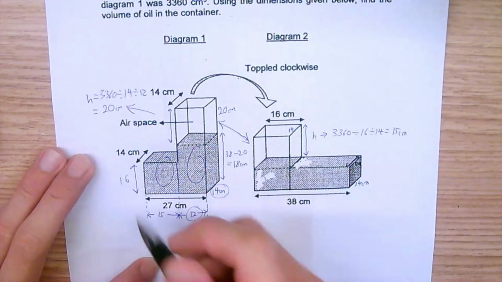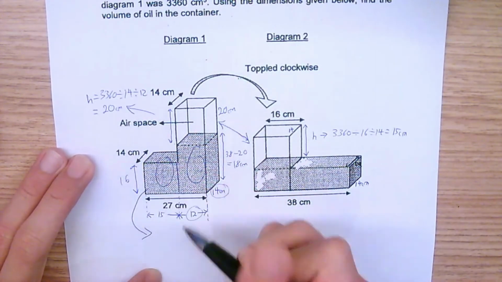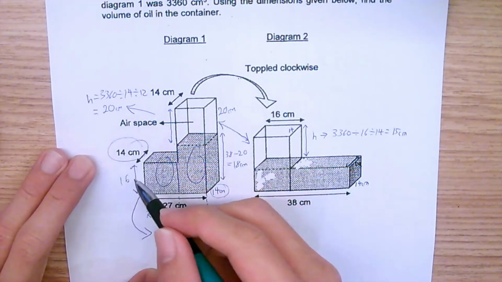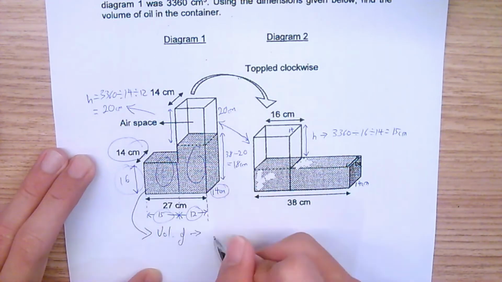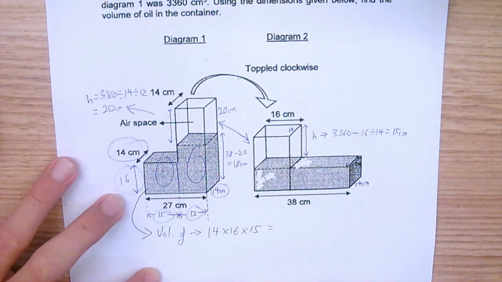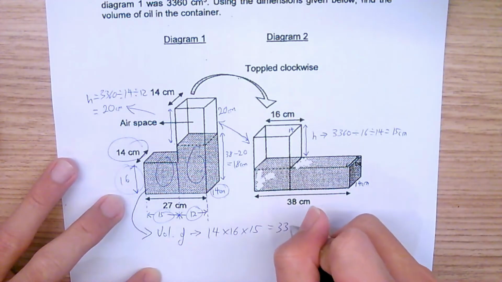Okay, let's find out the total volume of oil here. So volume of oil, this one would be 14 multiplied by 16 multiplied by 15. So it's 14 multiplied by 16 multiplied by 15. So throw that inside calculator. 14, 15, 16 will be 3360.